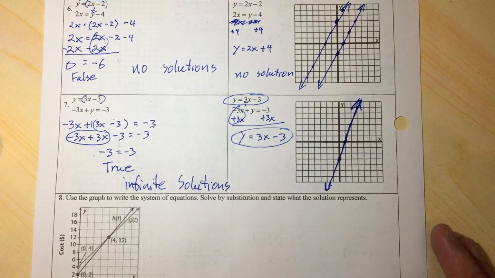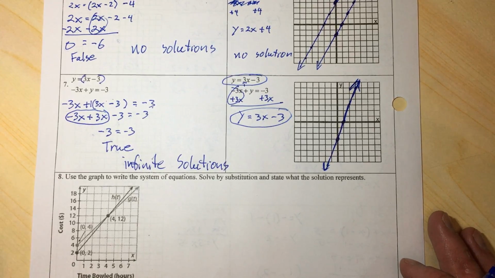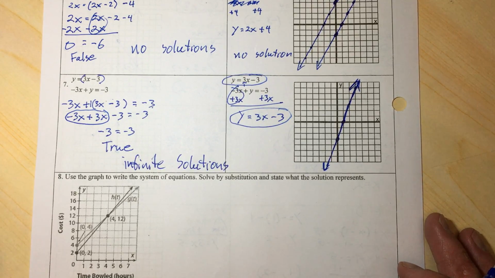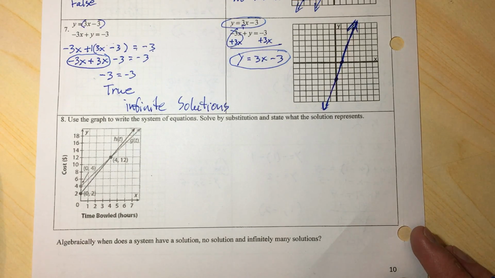So that's it for today's lesson. I know this was kind of a longer one, but the more examples I do of this one, I find that people get a little bit better at it. So I'm going to save this last one for class. So good luck to you.